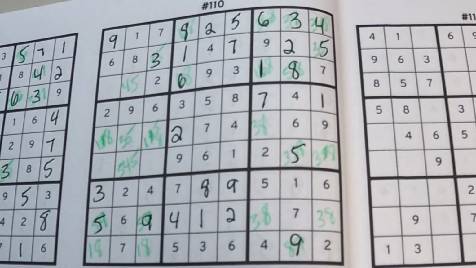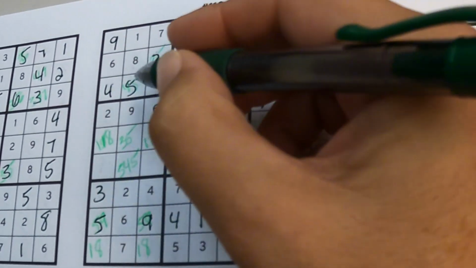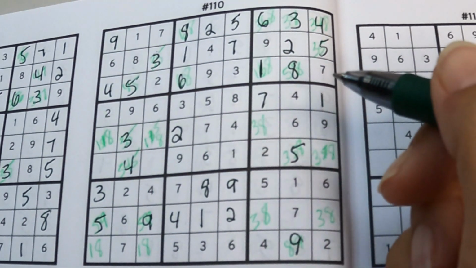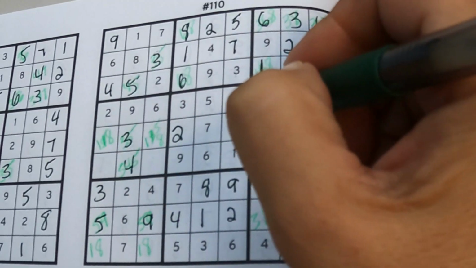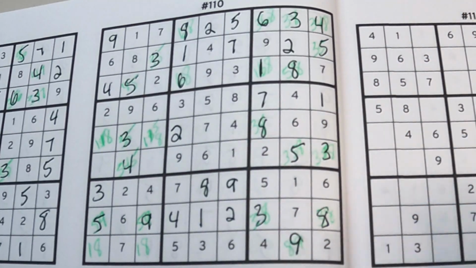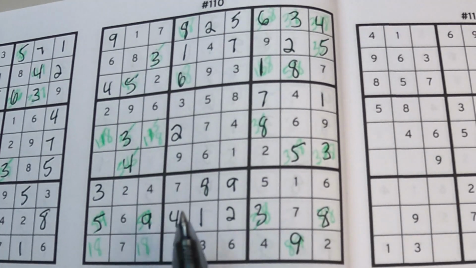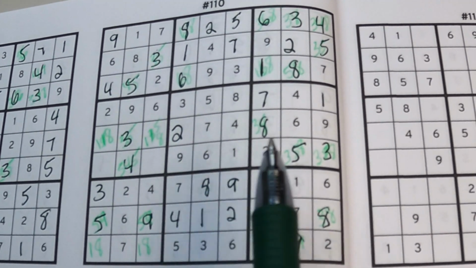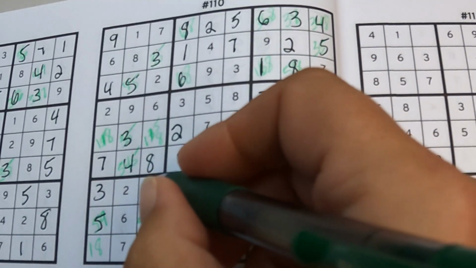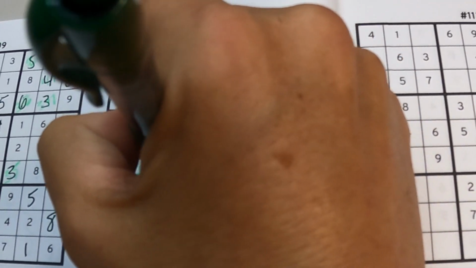For this box now, we're missing 4 and 5. We've got a 5 here, so 4, 5. That 5 makes this our 3, 4. That 3 makes this our 8, 3, 8, 3. For this row now, we're missing 7 and 8. We've got a 7 here, so 8, 7. That 8 makes this our 1, 8, 1, 5.